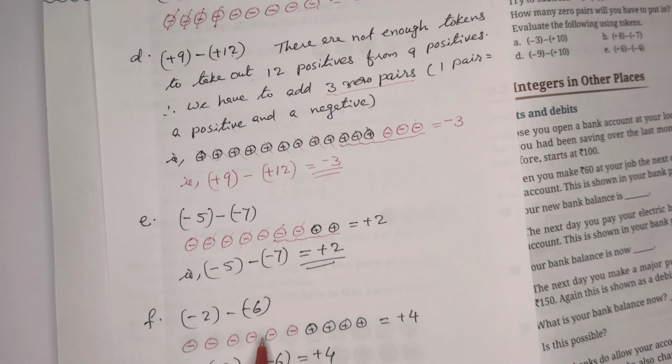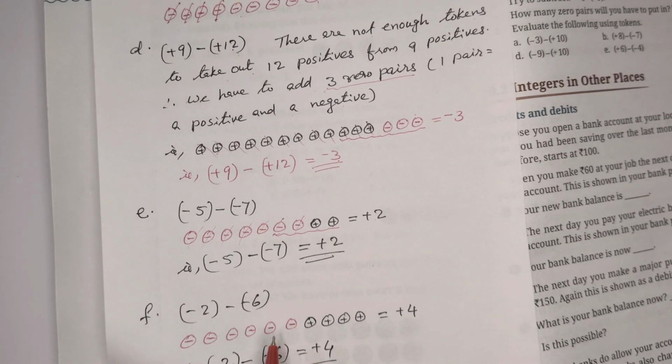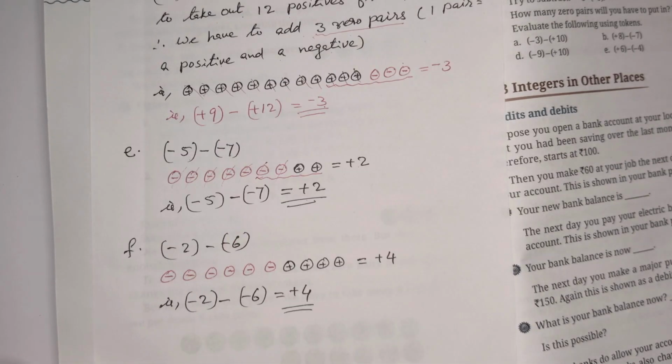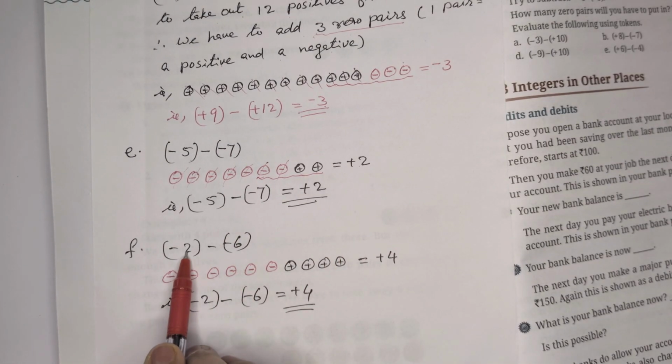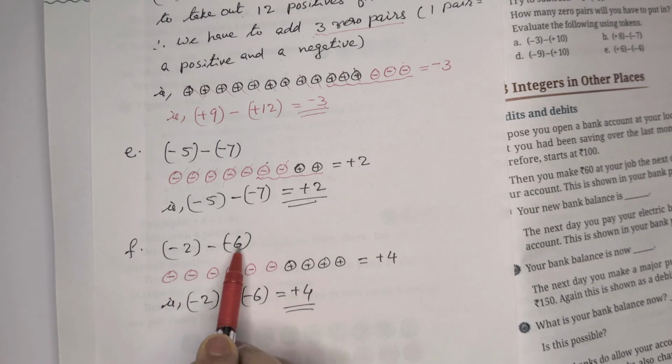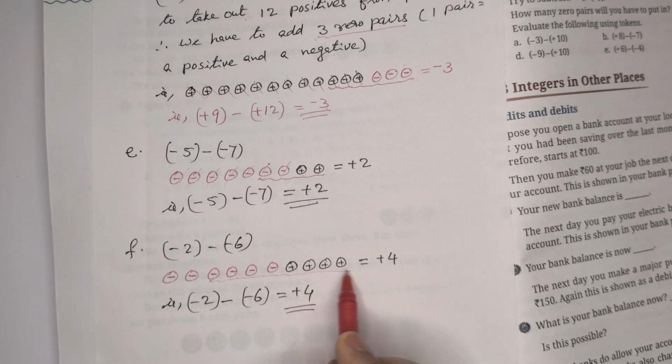Here minus 2 minus minus 6. Here also there are not 6 negative tokens to subtract from minus 2. So we need 4 more to subtract 6. For that we have to add 4 more, 4 0 pairs.